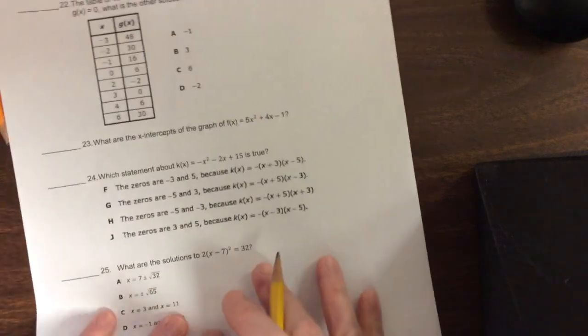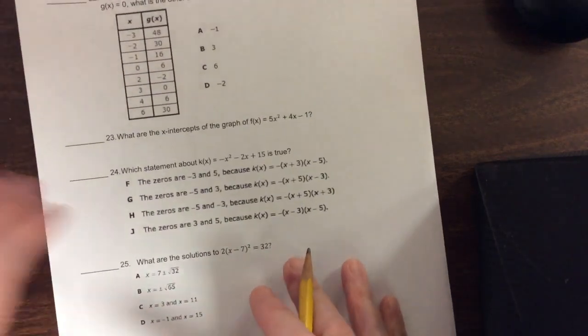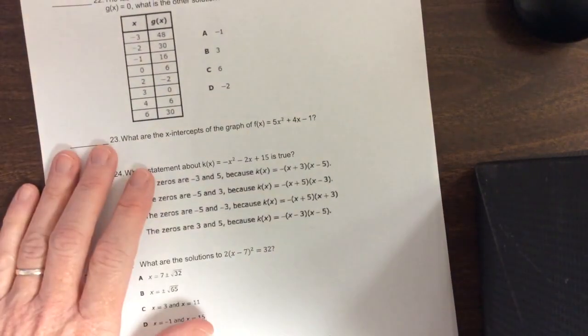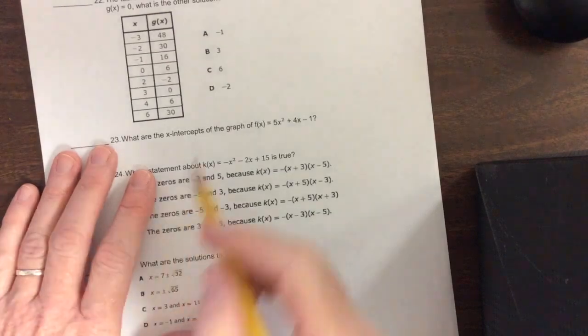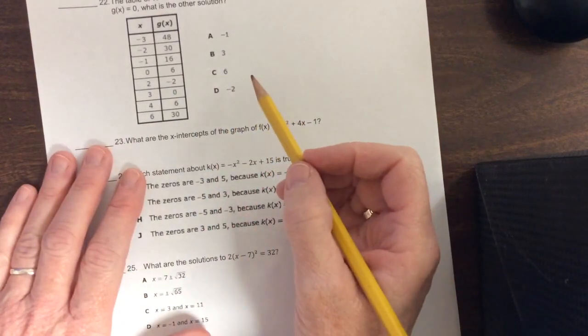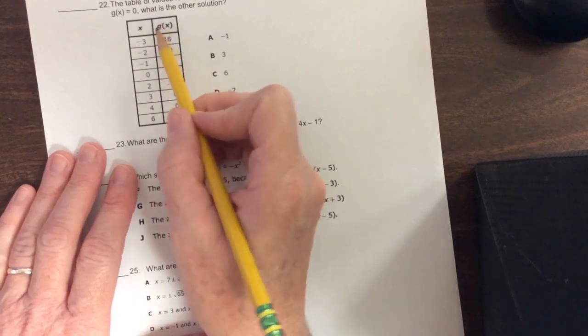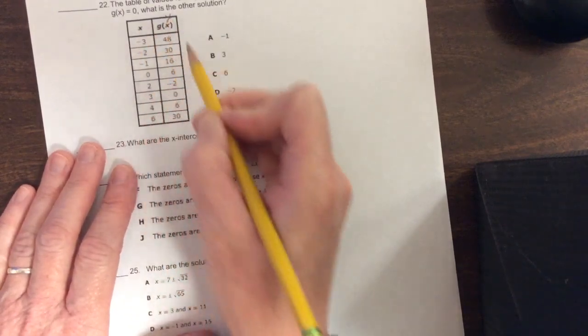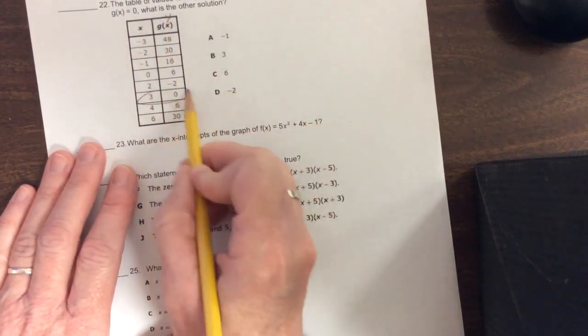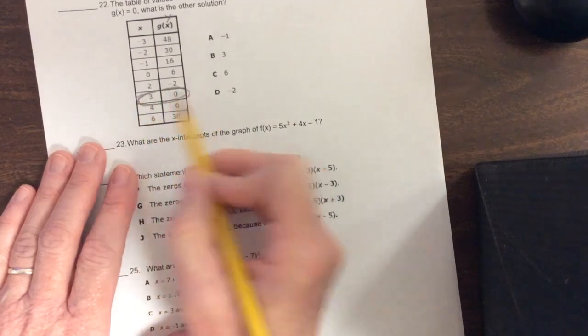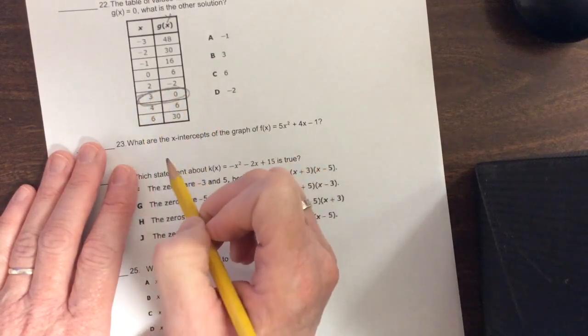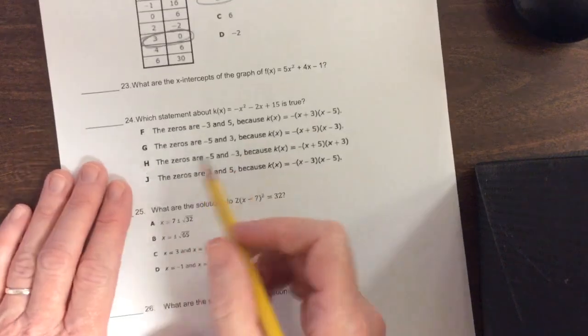Okay, last page. You have a table of values. If one is a solution, what is the other solution? Okay, so we're looking for the zeros, and we can see on the graph, this is our x, this is our y. So when y is 0, we know that's our x-intercept, so your answer is B.